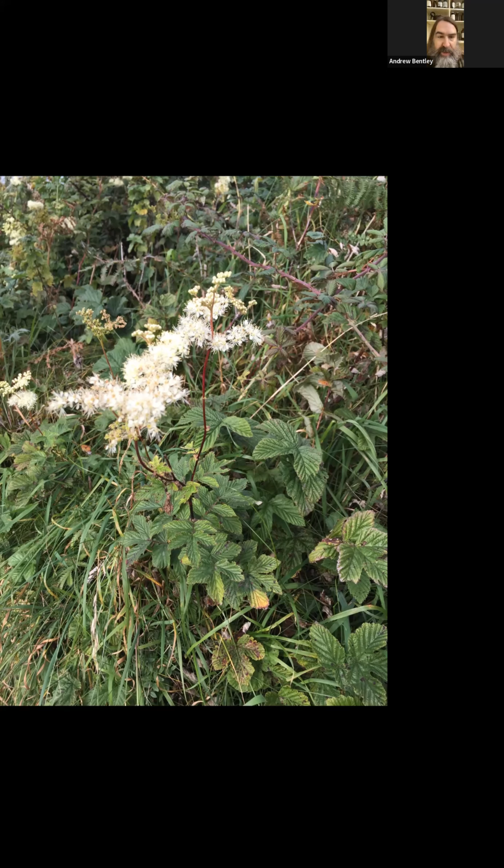Meadowsweet is not common around here. It doesn't really grow here unless you grow it. It's called Airgead Luis, silver herb, in my language, in Irish. But this is a plant that contains salicin, a pretty strong anti-inflammatory.